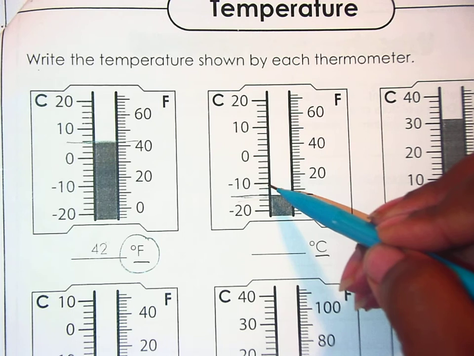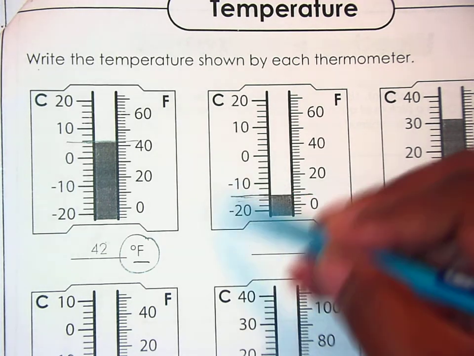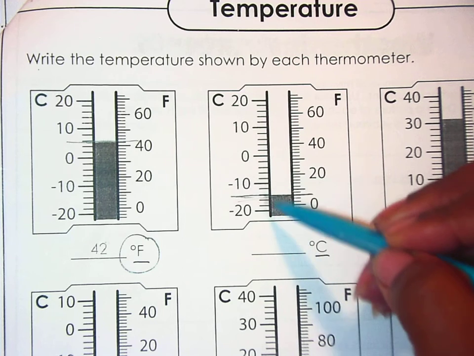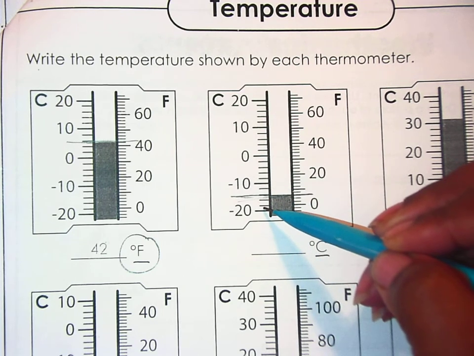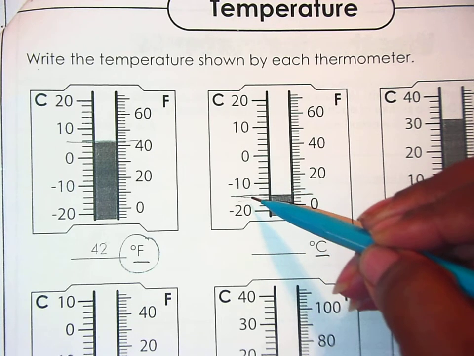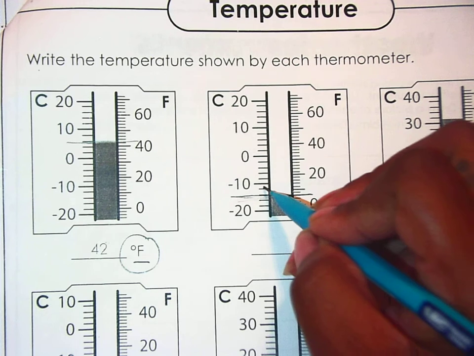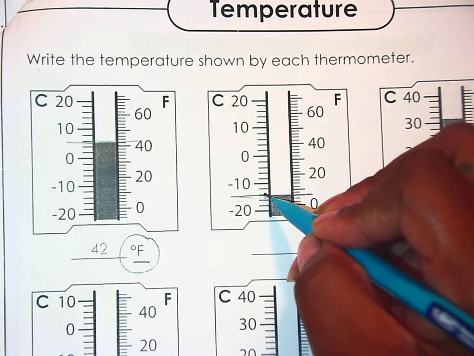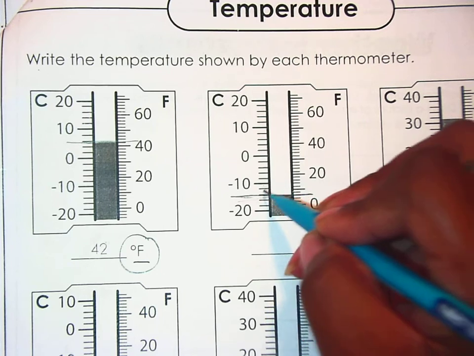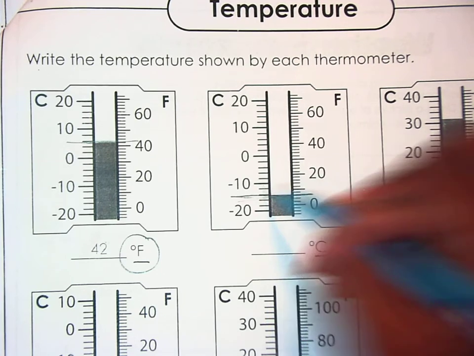Now, for the Celsius, I'm in my negative side, okay? So I can either start at negative 20 and count up, which means I'm going to be decreasing in number, or I'm going to start at negative 10 and count down, okay? So once again, each space represents 2, and sometimes it's going to be easier to start at the negative 10 and just go negative 12, negative 14, because there's 2 spaces there.